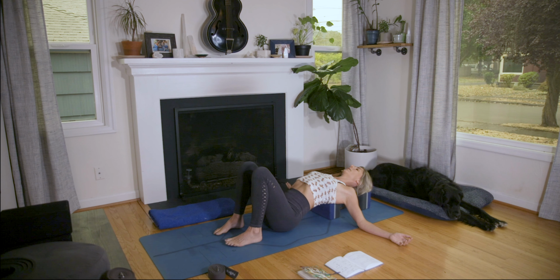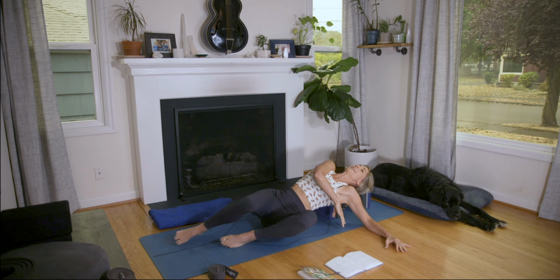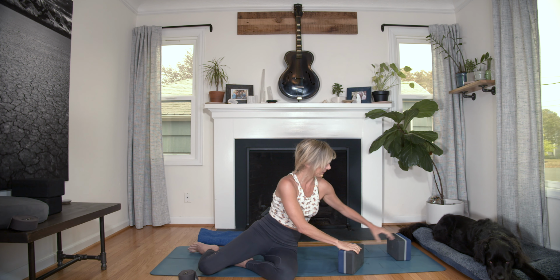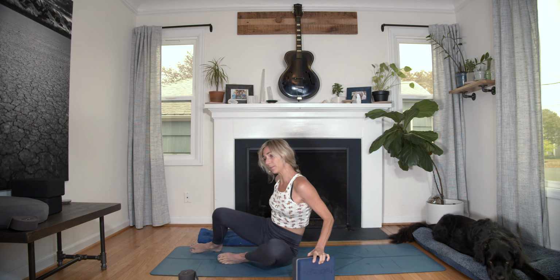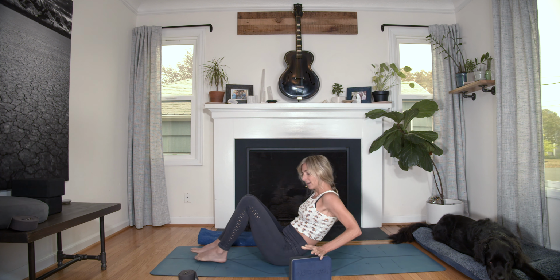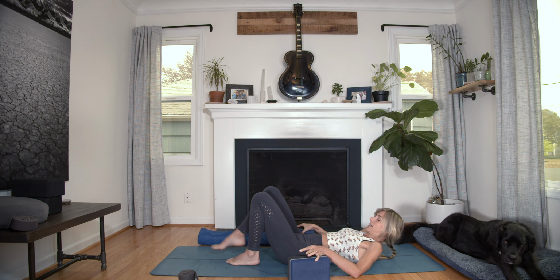Okay, and then very, very carefully roll over to the side. Very carefully. And then grab your blocks, have them close by. When you come back down onto your back, you can even use them to pick yourself up so that you can lower all the way back down comfortably.